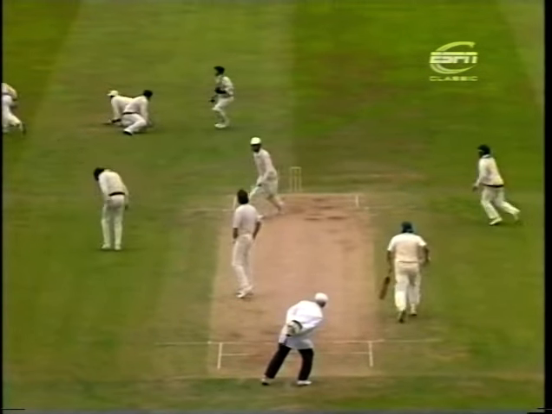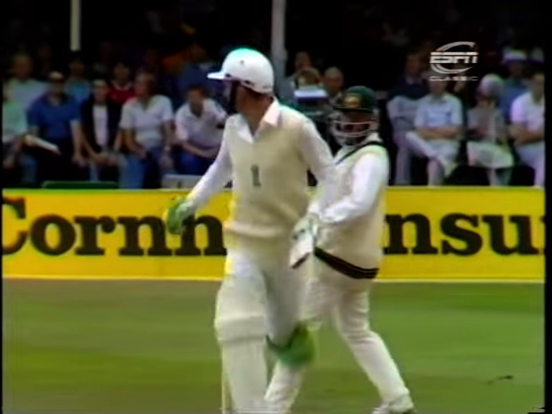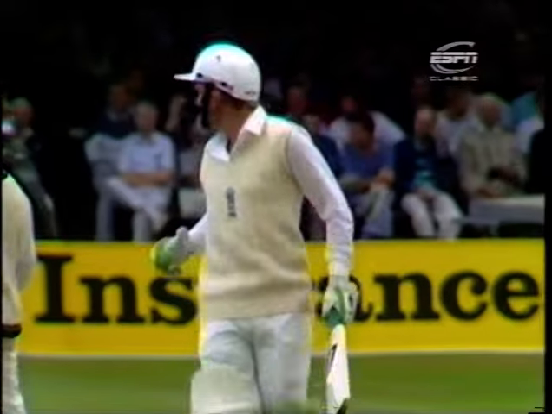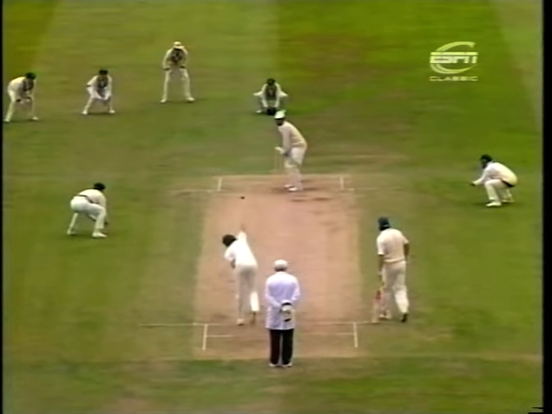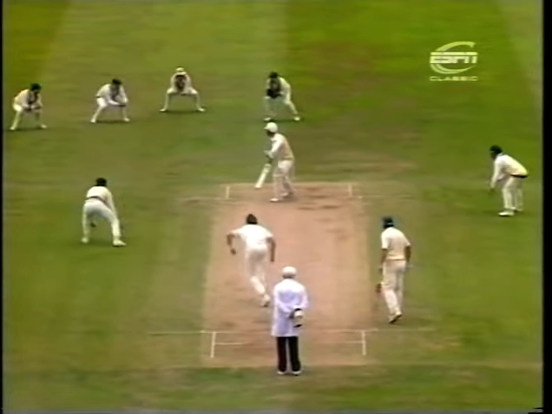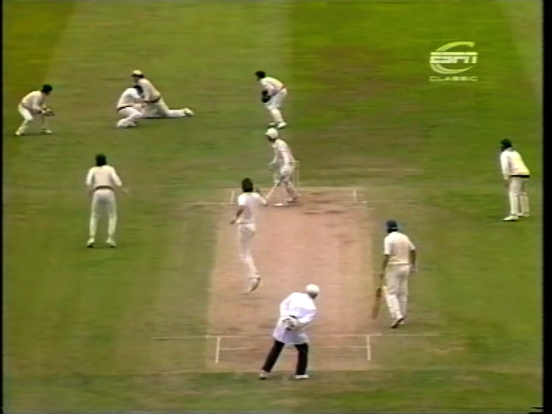Oh, didn't carry. A sketchy single. Well, Geoff Lawson causing just as many problems as Terry Alderman, and that was a good delivery. That was angled in and then seamed away off the wicket and caught the outside edge.